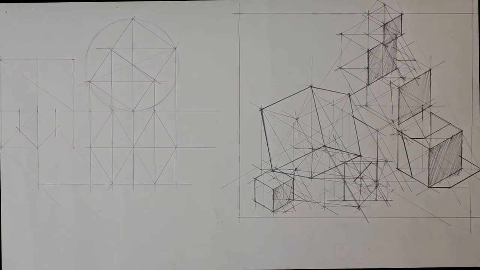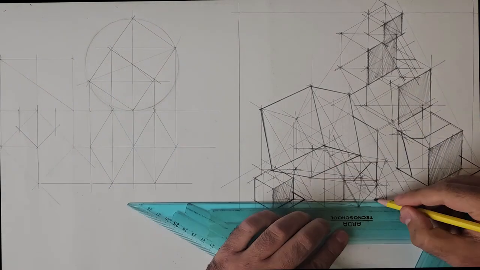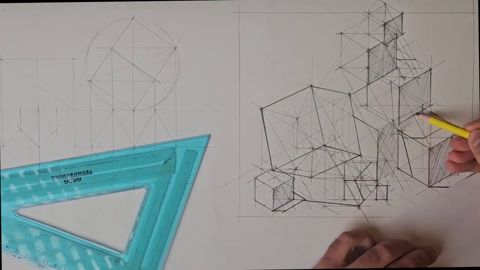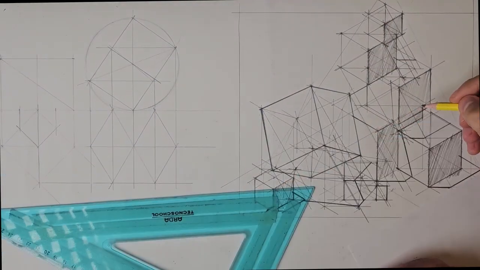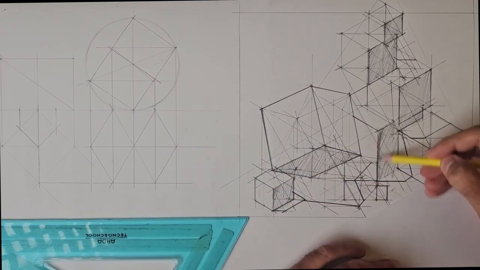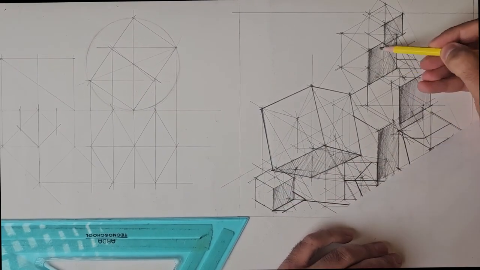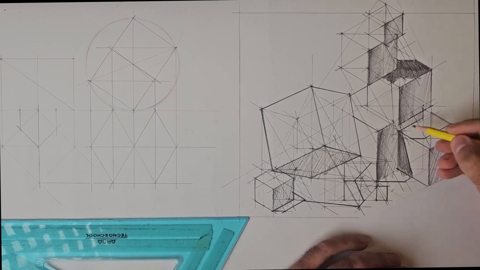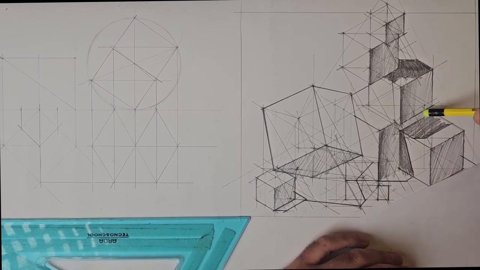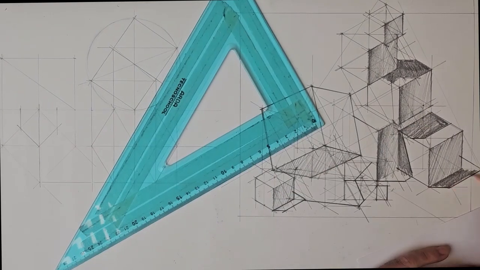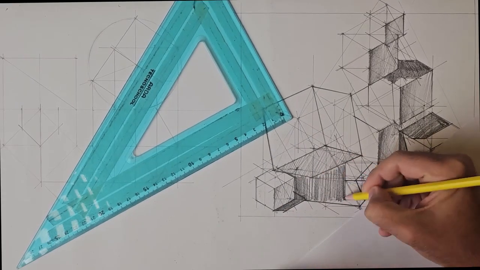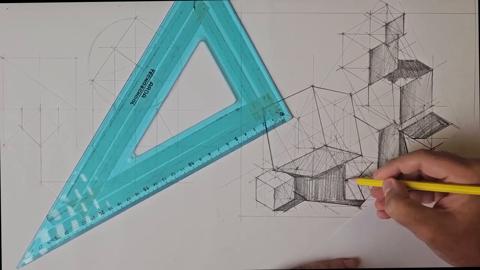Now starting to hatch the shadowed faces, and then we're going to hatch the cast shadows. Thickening a bit of the cast shadows, just to make sure they're 3 mm thick. Adding a bit of a gradient for the shadowed faces, for the edge of the shadowed faces. Hatching the cast shadows right now.